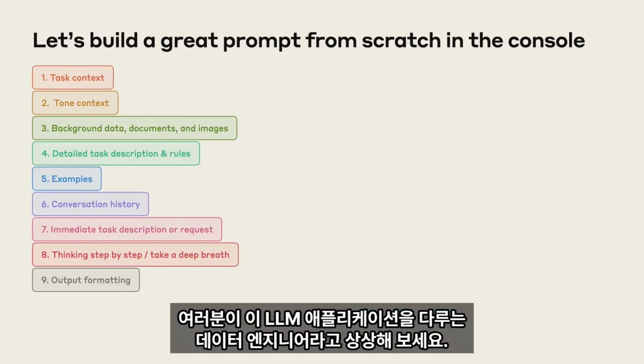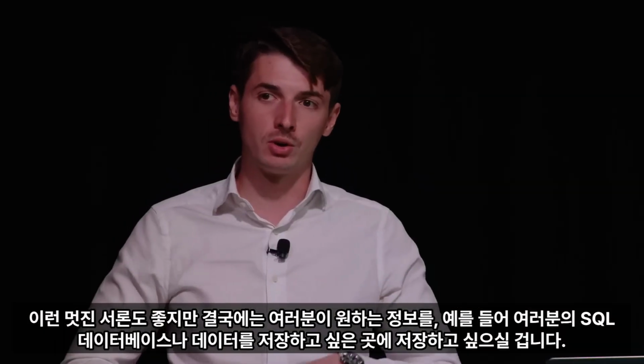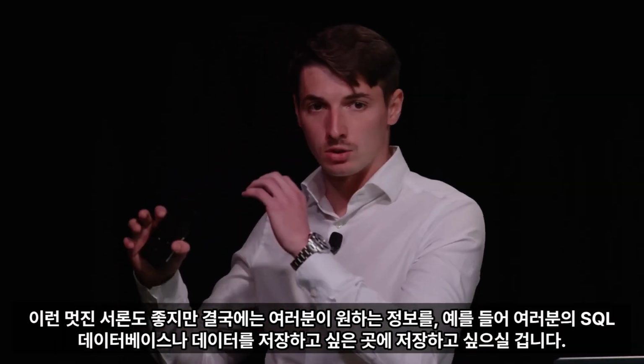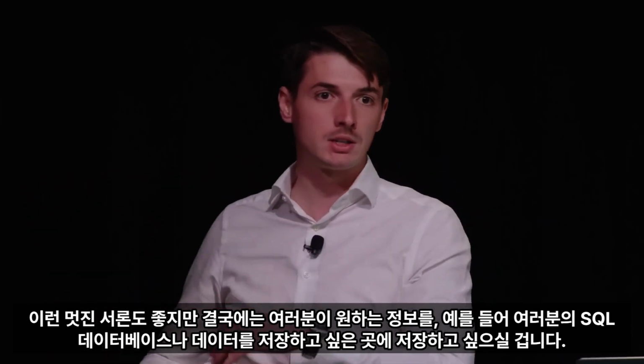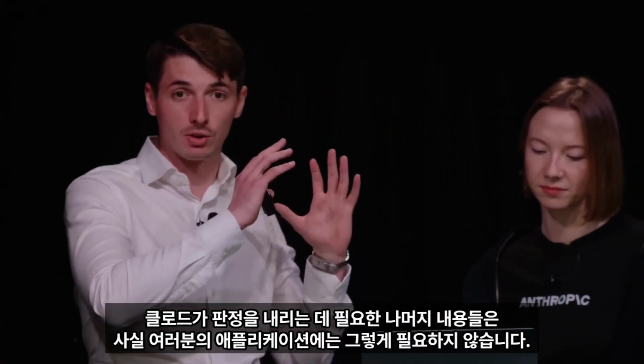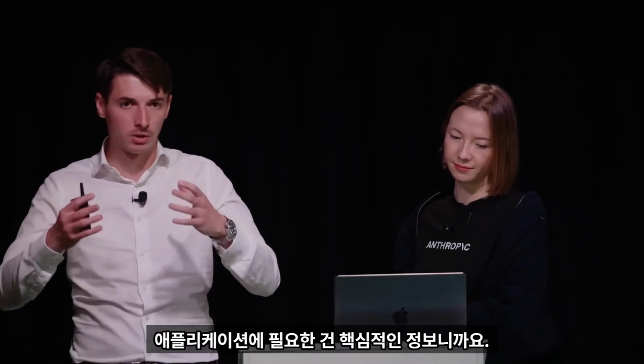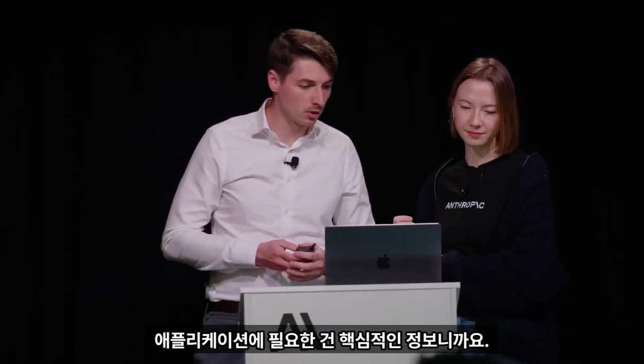You can imagine if you're a data engineer working on this LLM application, all this fancy preamble is great, but at the end of the day, you want your piece of information to be stored in, let's say, your SQL database, wherever you want to store that data. The rest of it that is necessary for Claude to give its verdict isn't really that necessary for your application. You want the nitty-gritty information for your application.